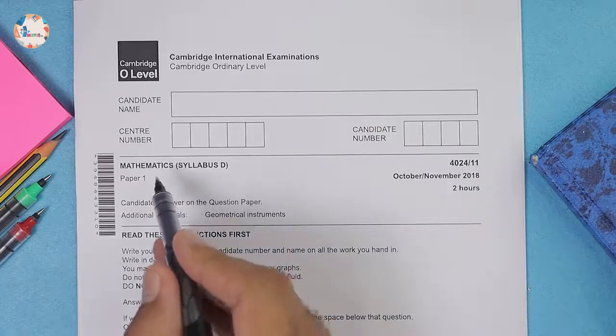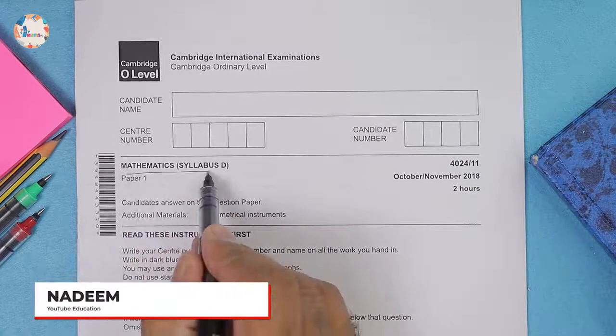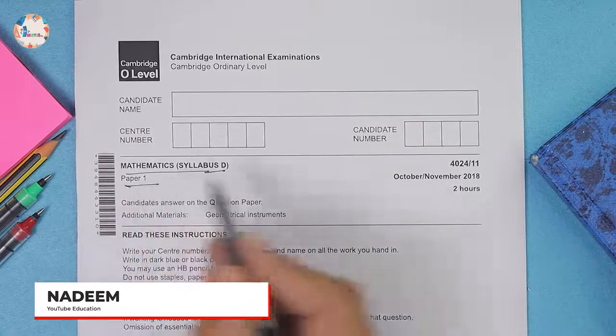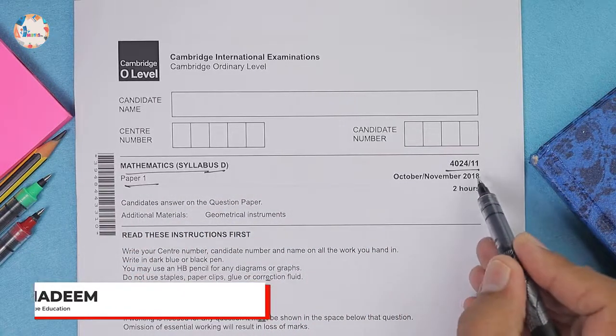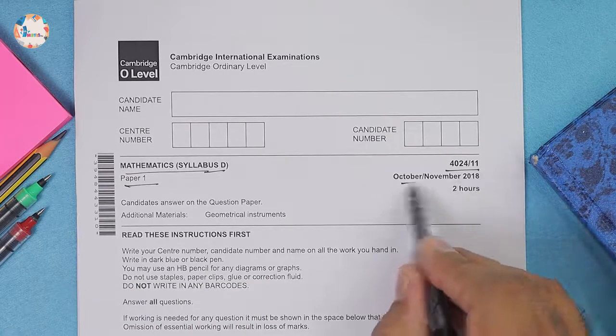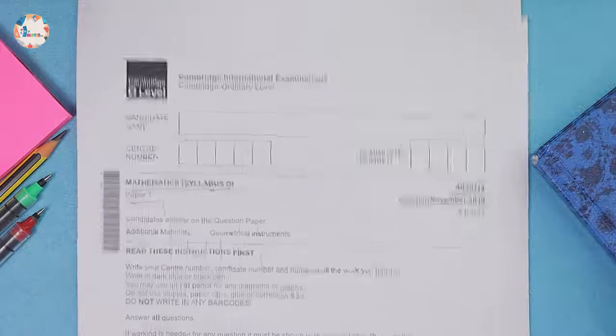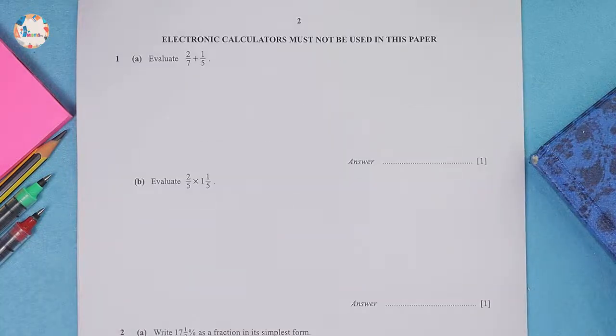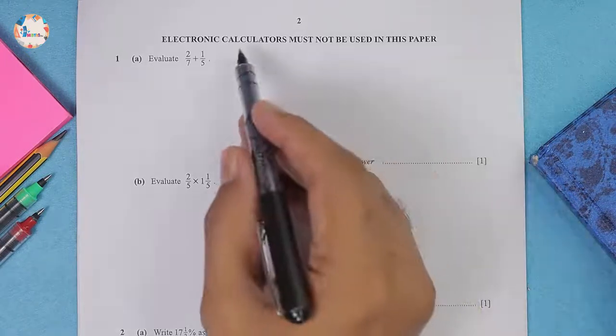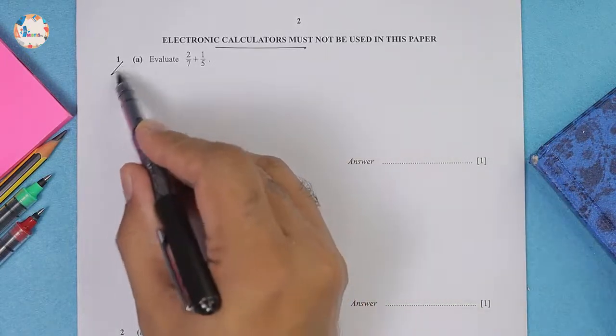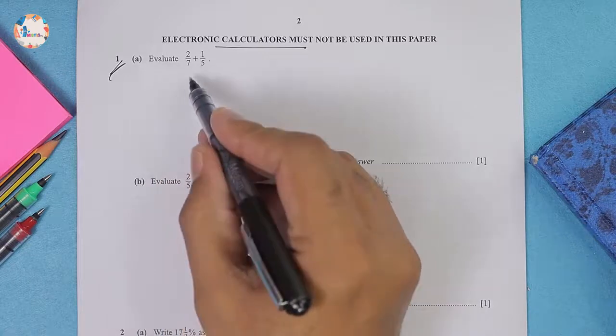Today we'll be going through O-Level Mathematics Syllabus D, Paper 1, 4024, October/November 2018. Calculator is not allowed.